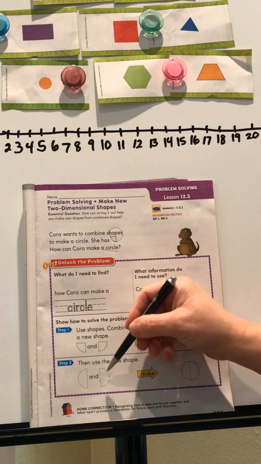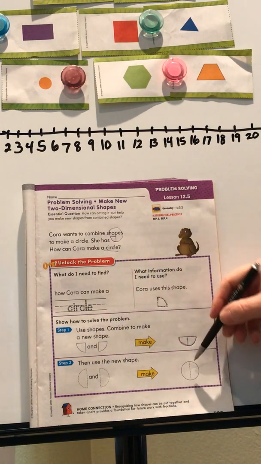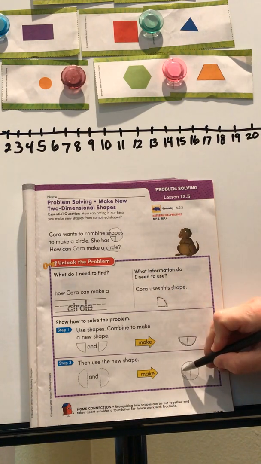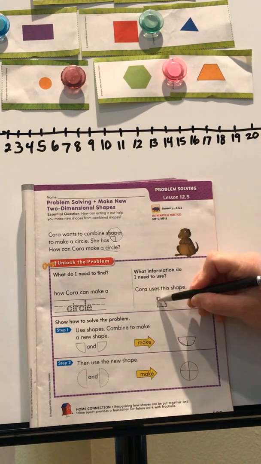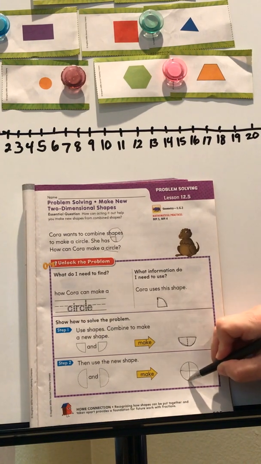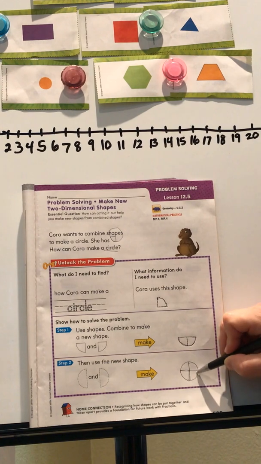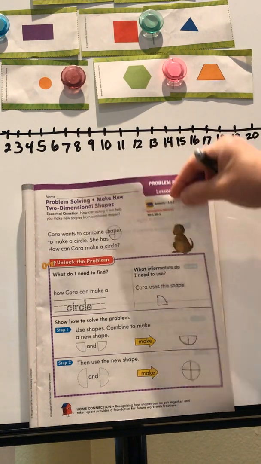So they used two of those to make a half circle, two more to make another half circle, and when you push them together, it makes the whole circle. If we draw these two lines right here, we could see her first shape, the curved piece with the two lines, four times, and put all four of those together and it made a circle. That's what we're going to be working on today.